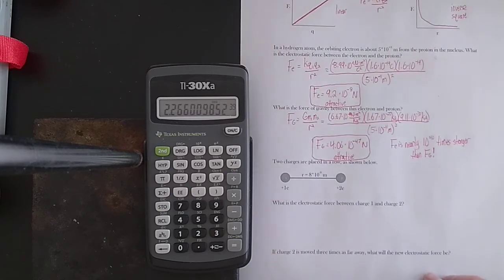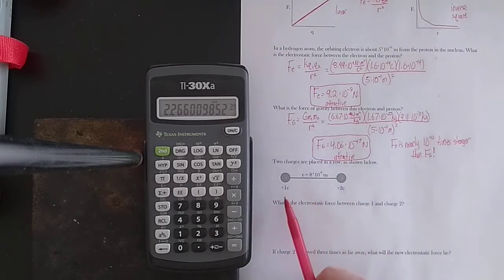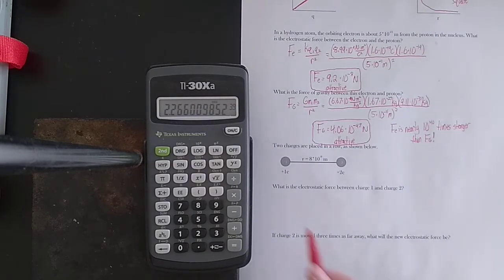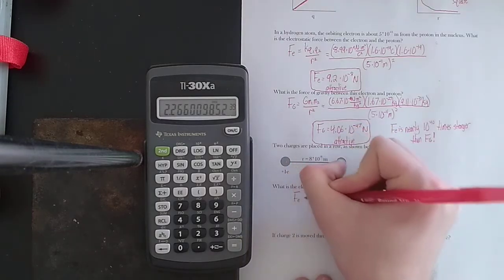Two charges are placed in a row as shown below. We have a charge of positive 1e and positive 2e. There's a distance of 8 times 10 to the negative 9th meters between them. What's the electrostatic force between charge 1 and charge 2? We notice that these charges are the same signs, so this must be repulsive. That gets added on at the end, though.